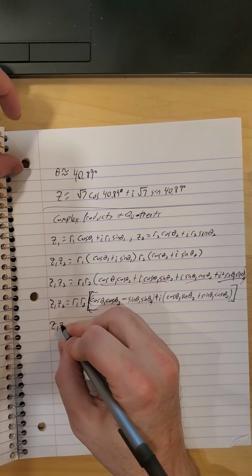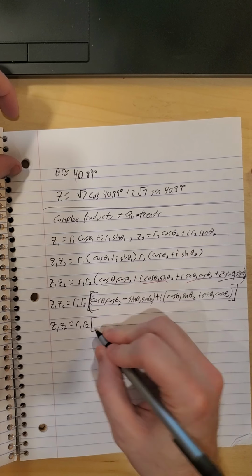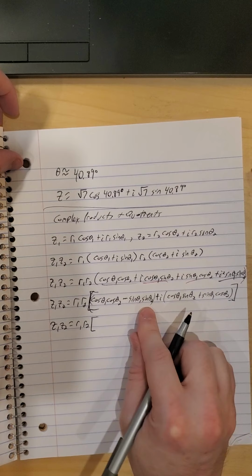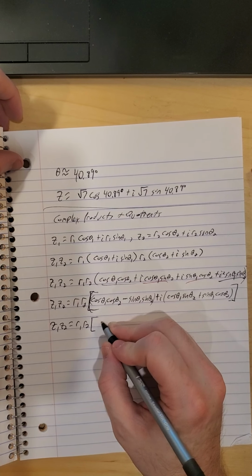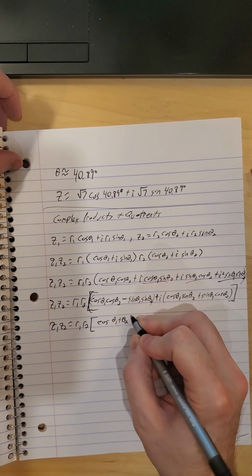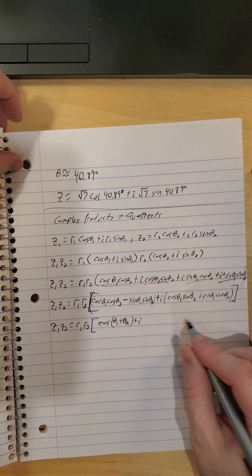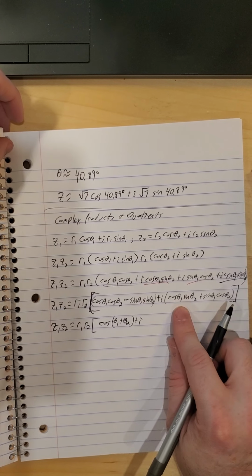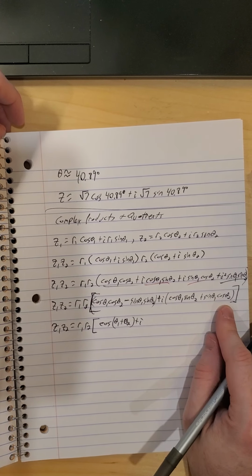So z1, z2, we can do a little simplifying. Radius 1, radius 2. Cosine alpha, cosine beta, minus sine alpha, sine beta. That is the cosine of alpha plus beta. So this is cosine of theta 1 plus theta 2. Similarly, hang on to this plus I. Cosine theta 1, sine theta 2, plus sine theta 1, cosine theta 2.